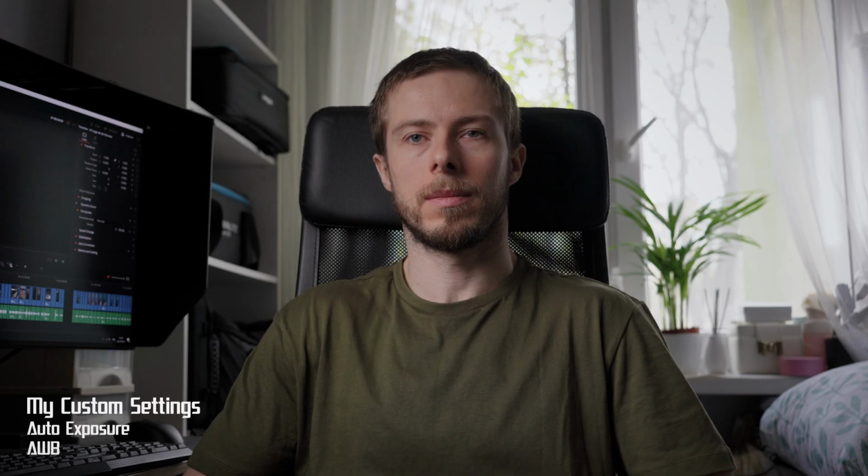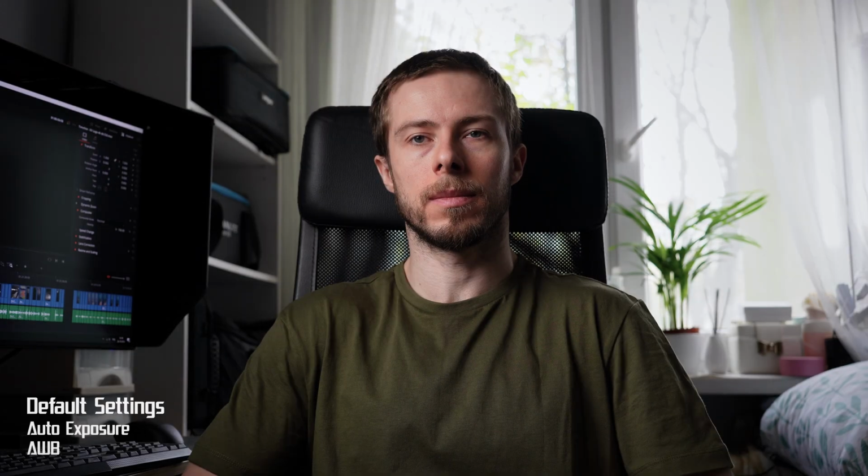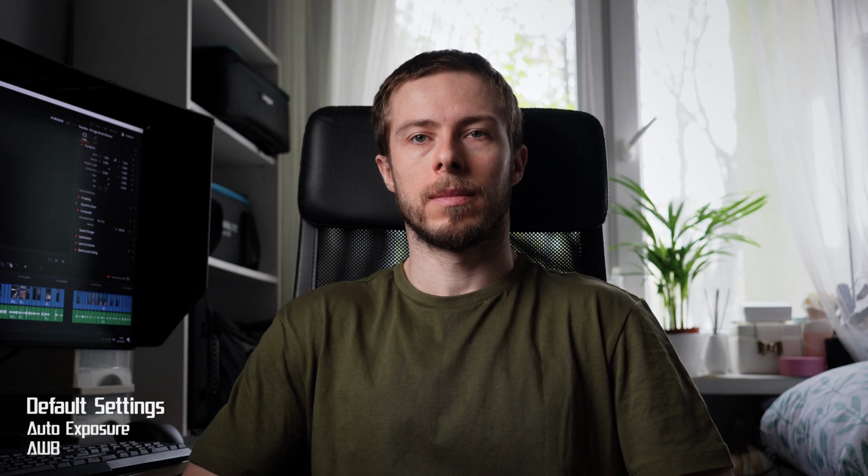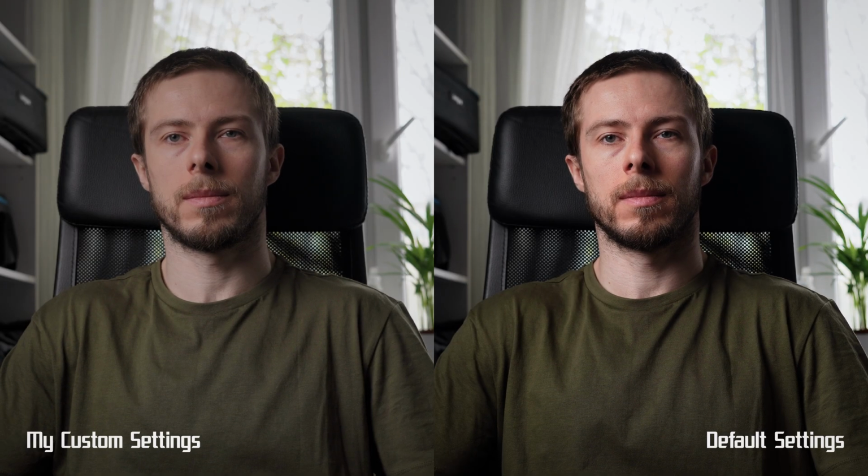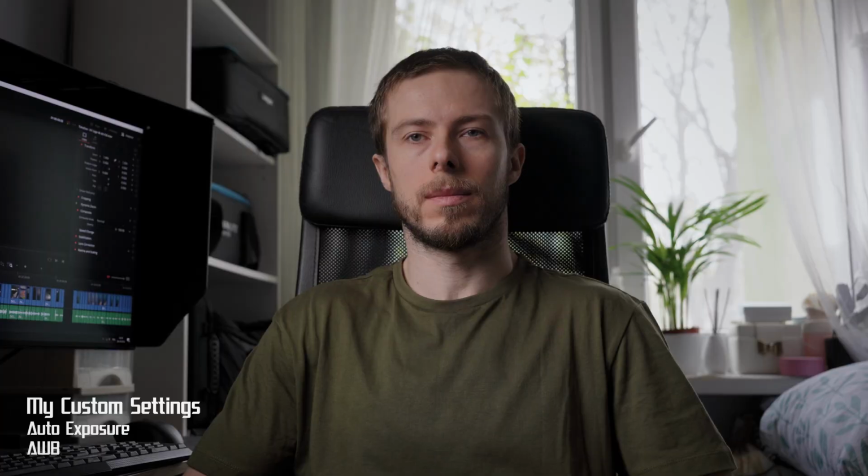So here is how the image with these settings looks compared to default settings. And here is a comparison to S-Log3, which was the profile I wanted to get close to when I was making tests.